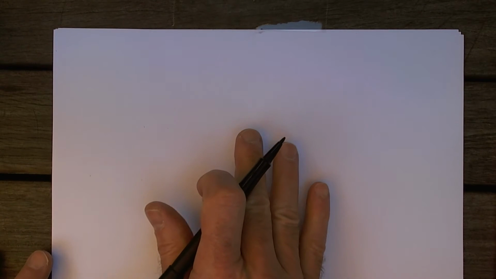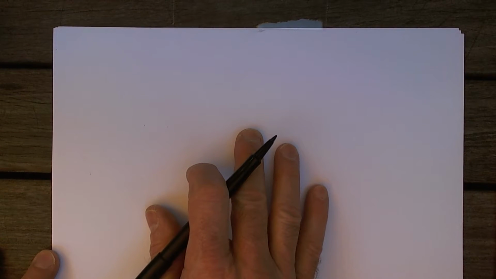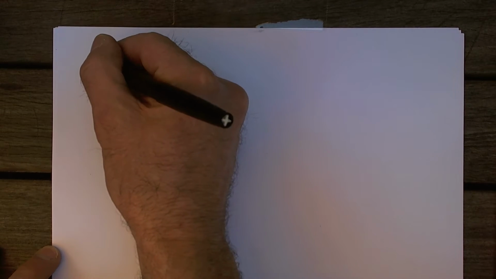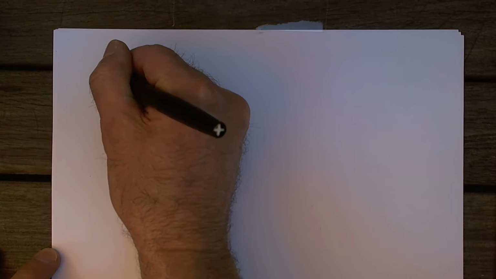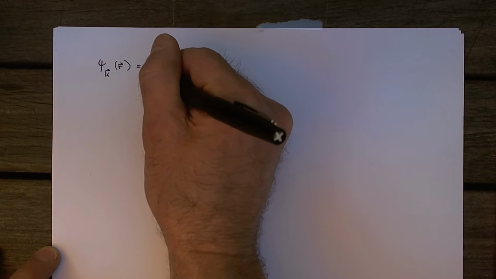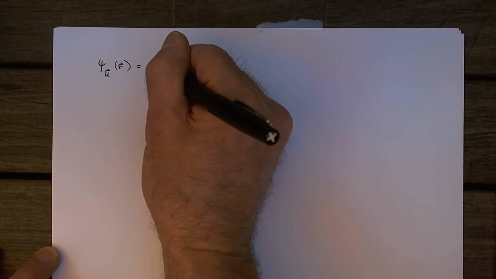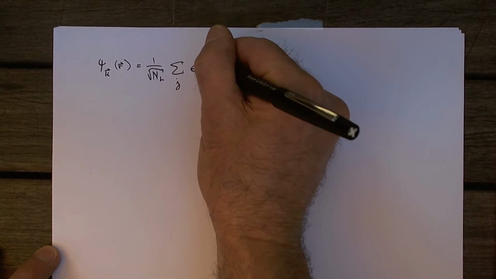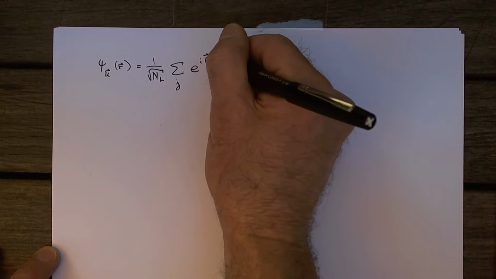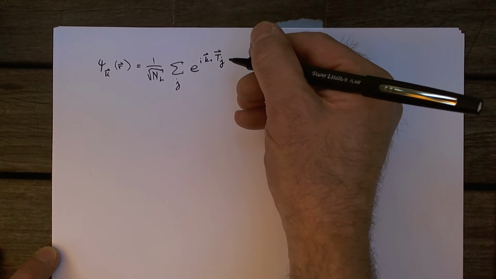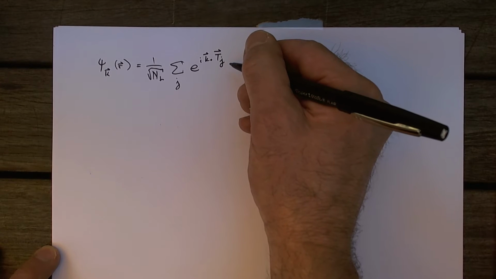So you'll recall that in the last lecture we were talking about the Bloch wave vector and the tight binding wave function. And so the tight binding wave function, I'll remind you, has the form psi sub vector k, a function of r, is equal to 1 over the square root of N sub L, the number of lattice points, times the summation on j of e to the i vector k dot T_j. So T_j just means lattice translation vector, and vector k is the Bloch wave vector.